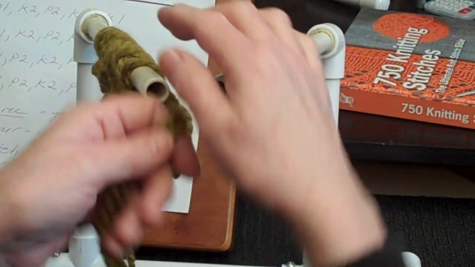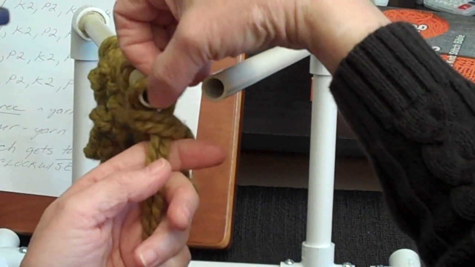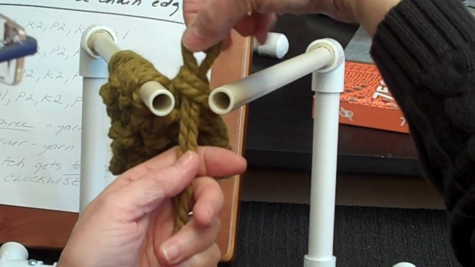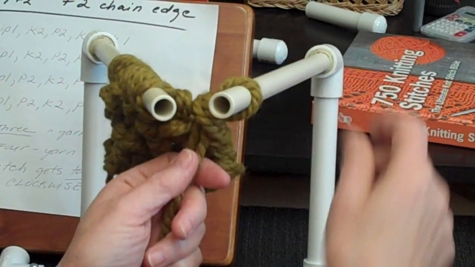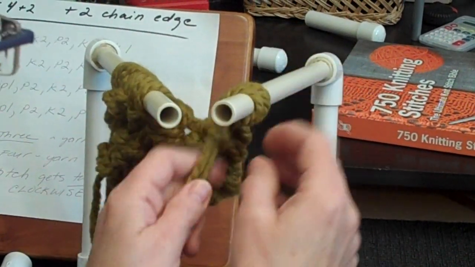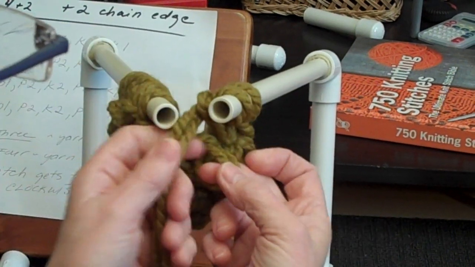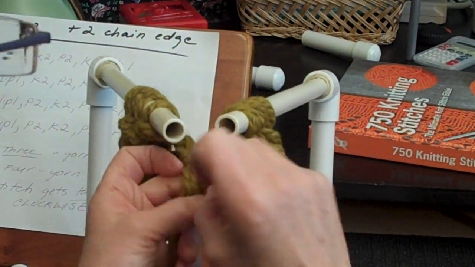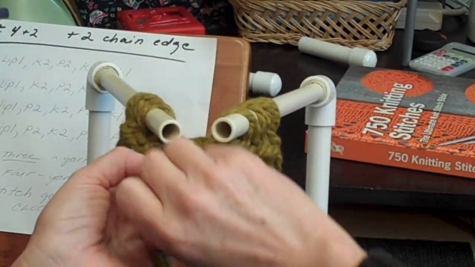And one more row. Again, I'm going to slip 1. So take it off. Again, every time you're rotating it clockwise. And now I purl 1. Purl 2. And front stitch 1.